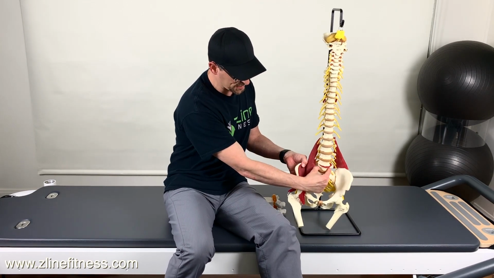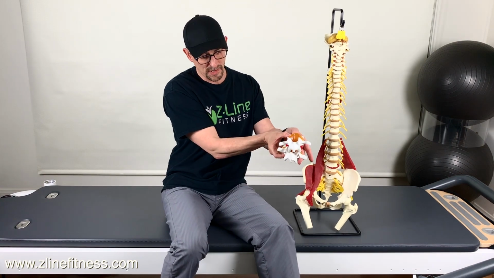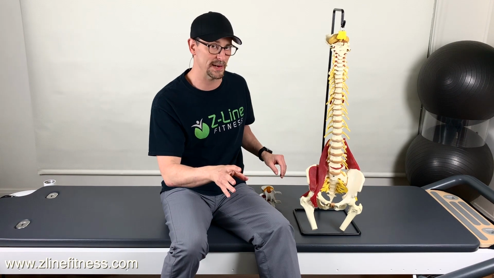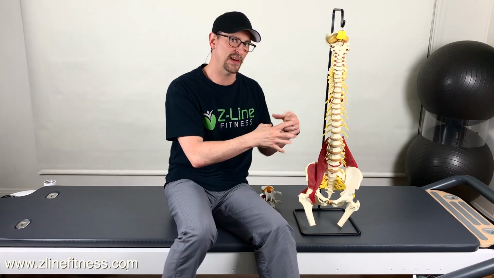One of these hips is going to be up. This vertebrae is going to be bent to the side. So it's going to be pressing down like this, and that's going to pop that disc out the side and create all your pain and problems. And then the musculature is tied up and everything goes crazy.